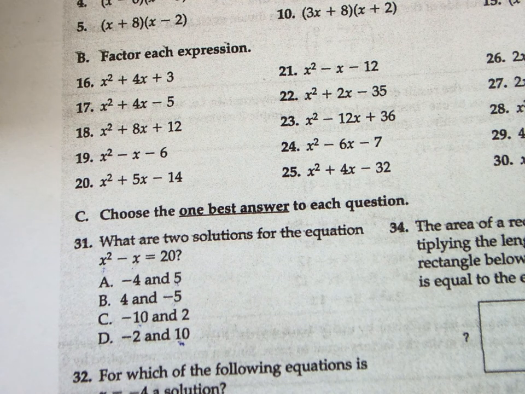Okay, number 32. How much time are we, by the way? 19 minutes. We have a whole other page. I don't know how we're going to do it.